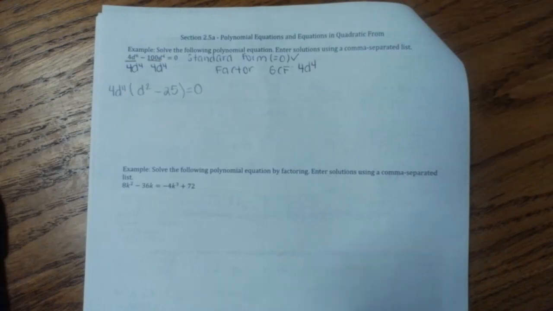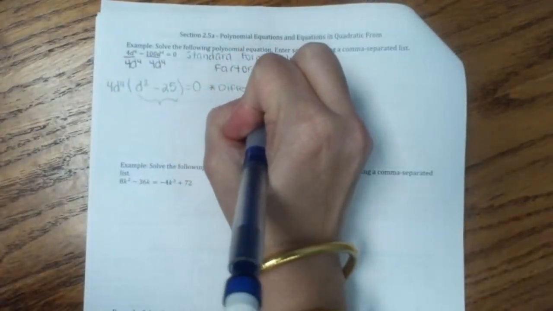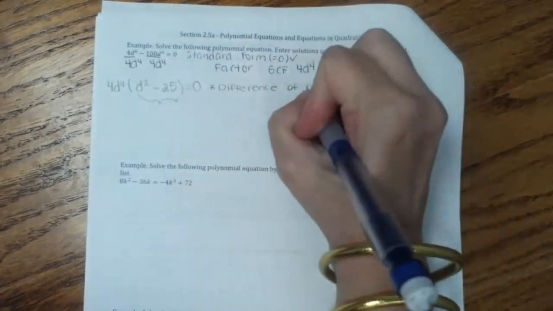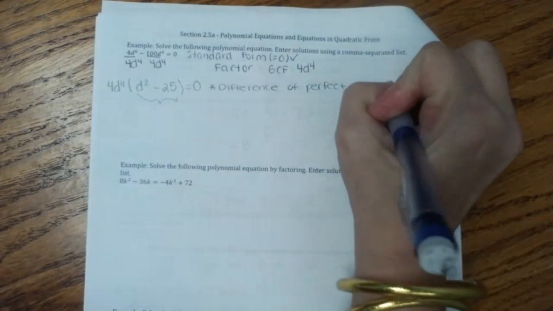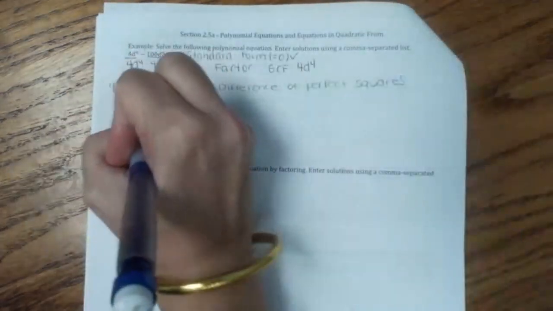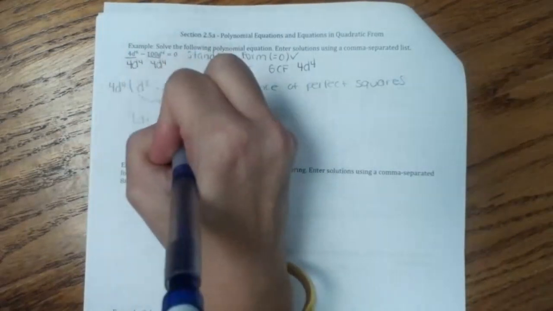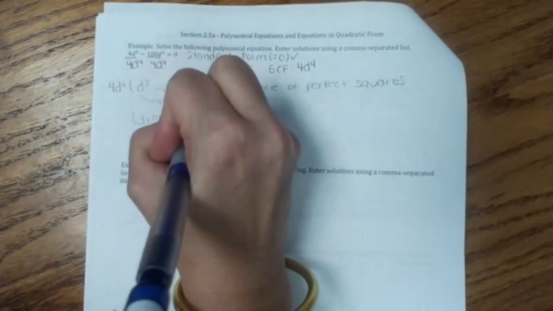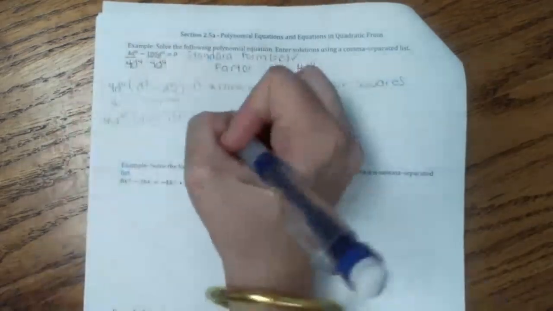So if you notice, d squared minus 25 is a difference of perfect squares. So we can factor that down. D squared is d times d, one's positive, one's negative. 25 is 5 times 5. So we factored that, bringing down that GCF of 4d to the 4th out front, equals 0.